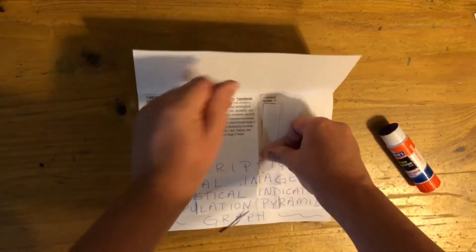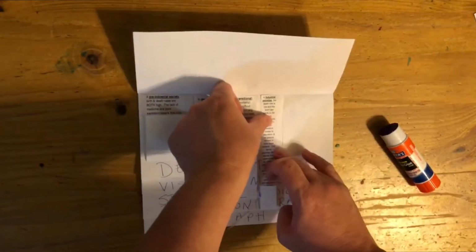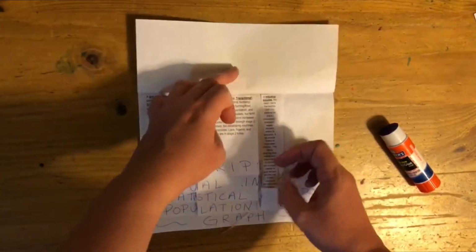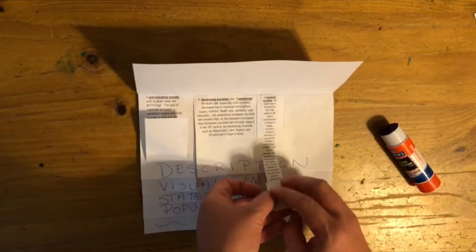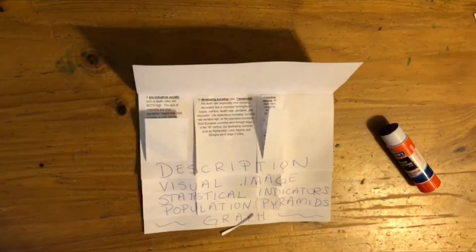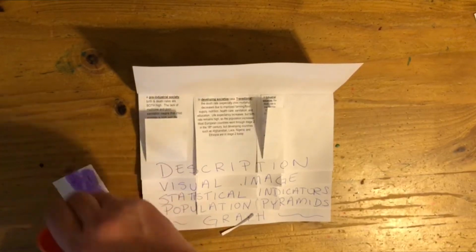And if you got a little glue, you want to make sure that you don't put it on the top, and it gets stuck. So anyway, now I can open it, I can read it, and then I can fold it back. And then my last one I'll glue right here. And I don't have to fold this one.